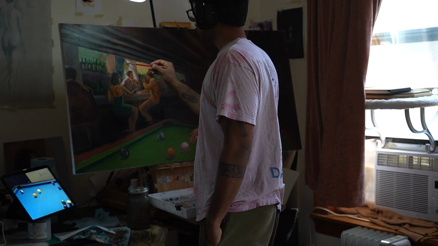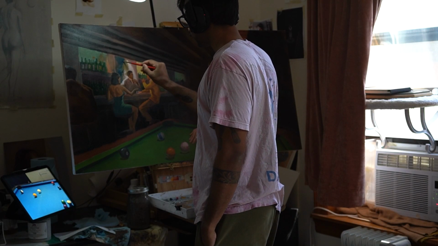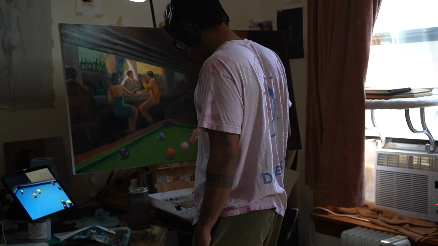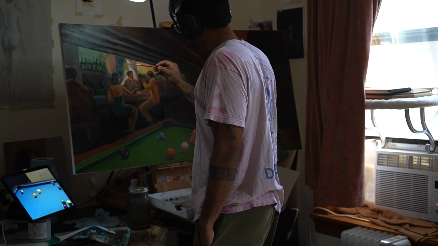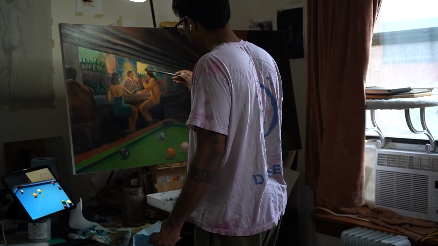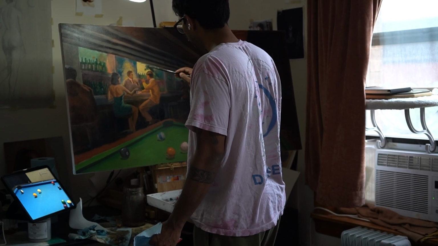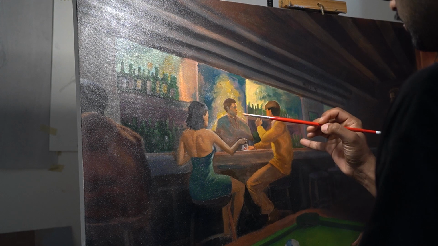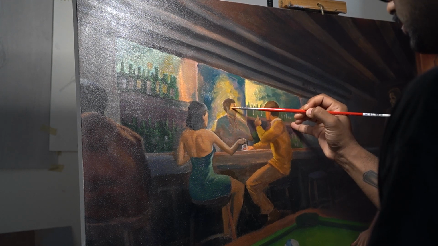And then here you'll see us start covering up the yellow of the bar bottles behind it. I forget what to call it. I guess just bar shelves. Just toning that all down. You can see here already, as I start covering that up, your eye starts shifting away from the bottles in that area towards the figures.